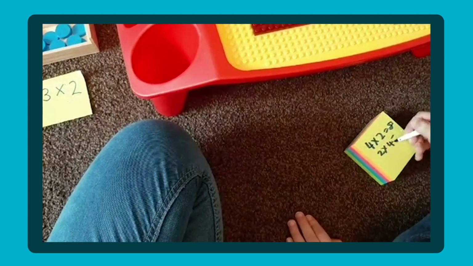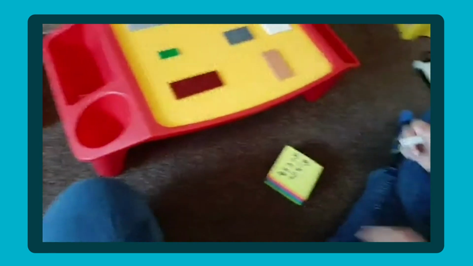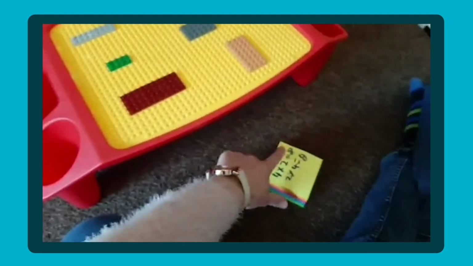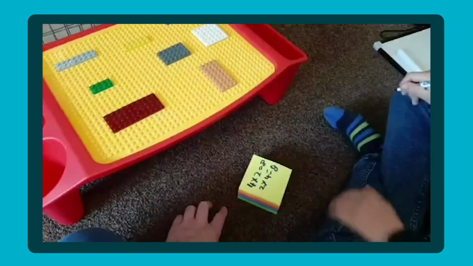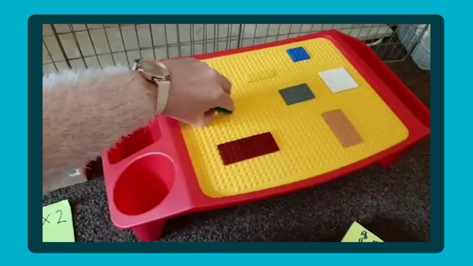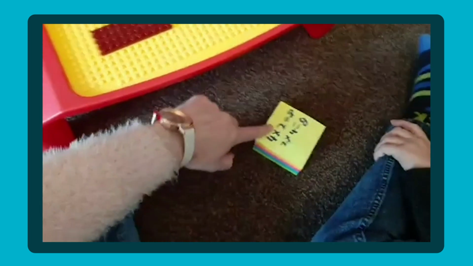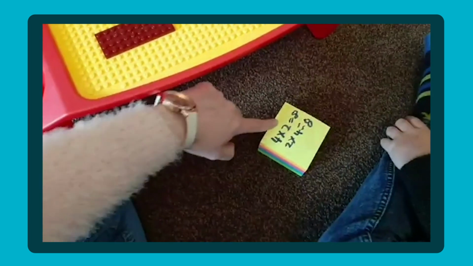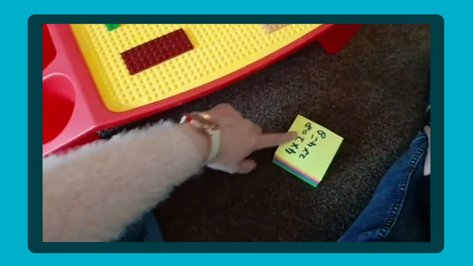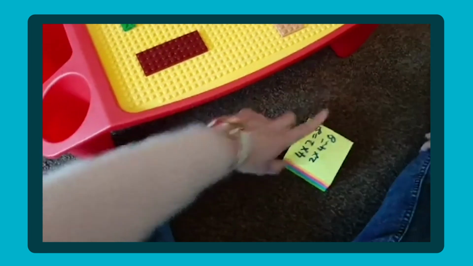And what answer does that give us? What answer does that give us? 8. It gives us 8. It gives us the same answer, doesn't it? Does it matter which way around we have our array? No. Does it matter which way around we put the numbers in the calculation of a times table? No. And that's our commutativity. It doesn't matter in multiplication which way around they go, they will still give the same answer.